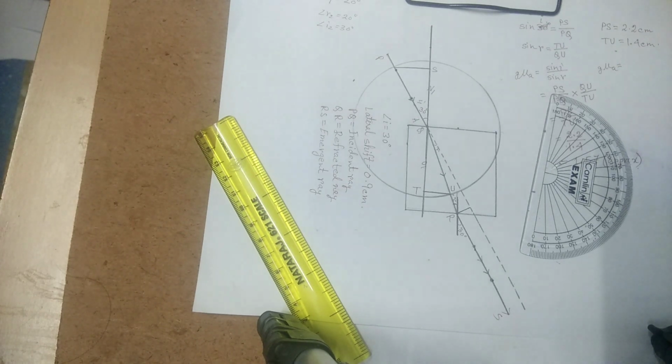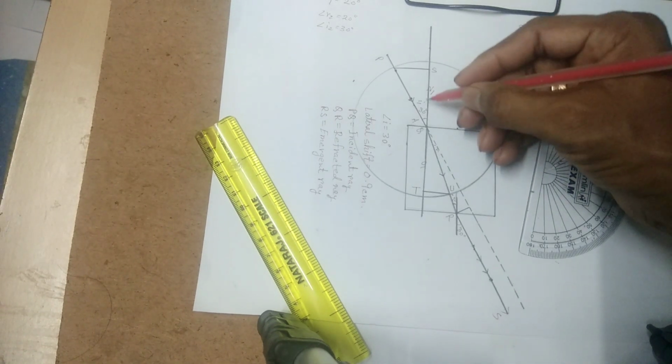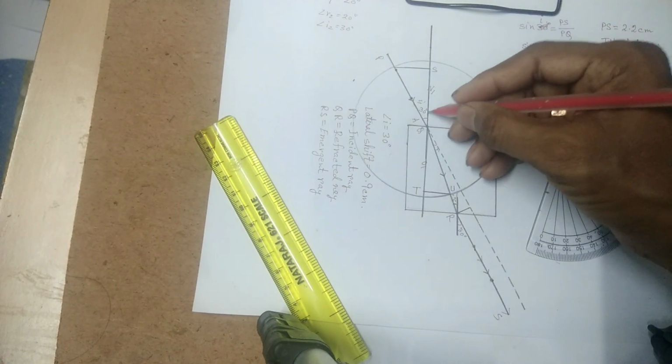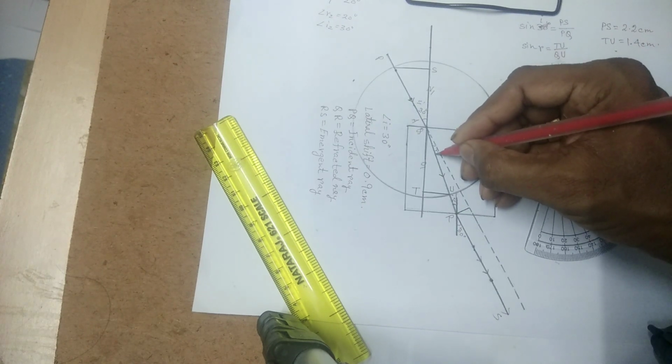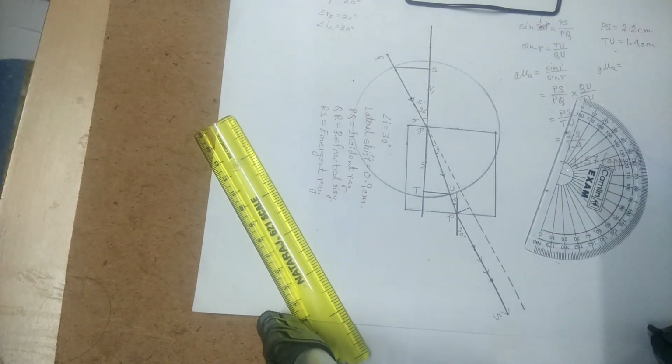We will not find the refractive index in this method, but let us find sin I by sin R. Here you see this is angle I1, right? That is sin I1 by sin R1 is the refractive index. Here sin R2 by sin I2 is the refractive index we will find.